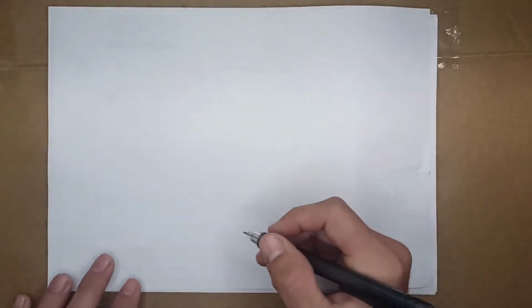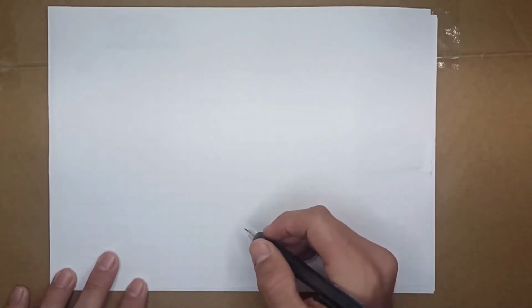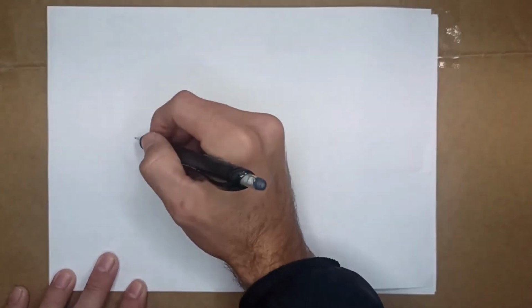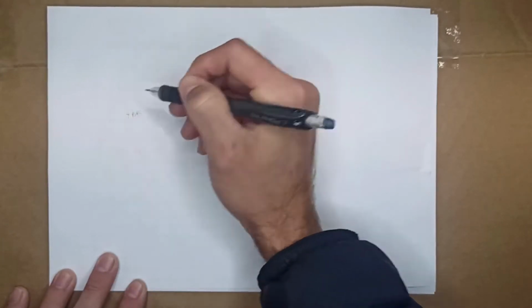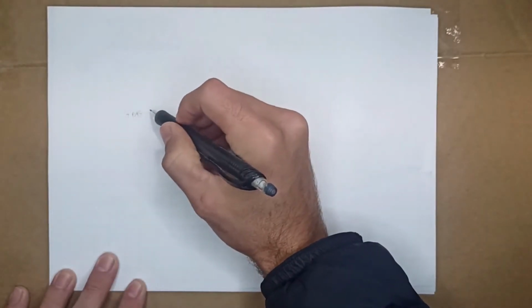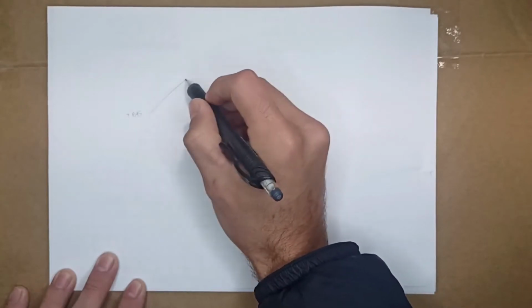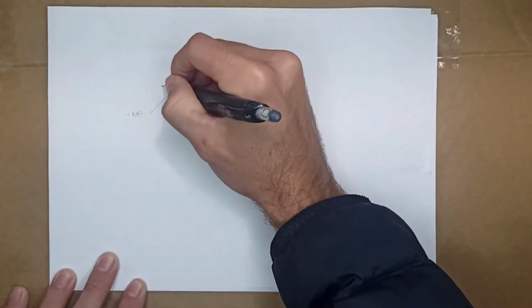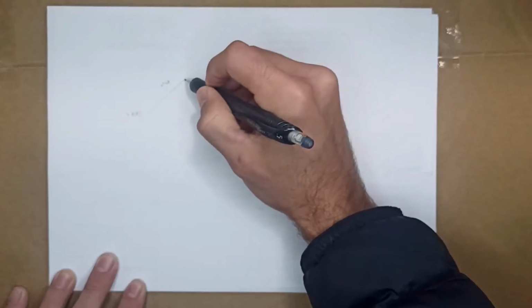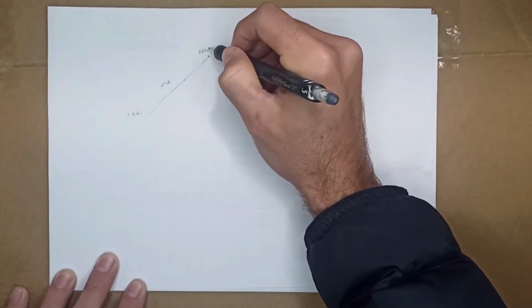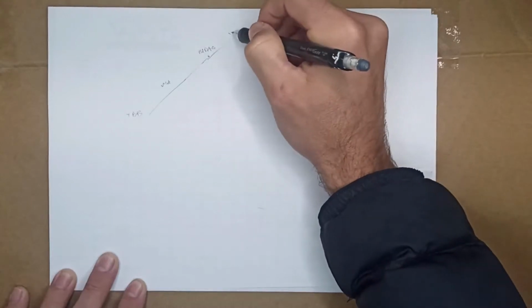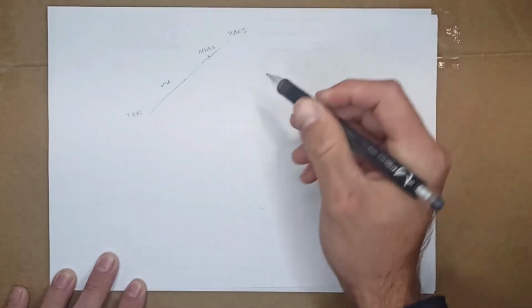The first thing I'm going to do for this question is draw a bit of a picture. So I know that we need the PNR from Alice Springs. We're at Mount Isa. We're going to do our PNR, BIDAG, and then YBCS Cairns.